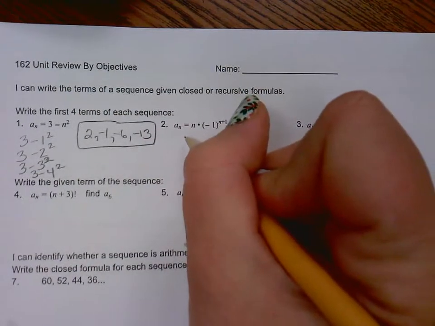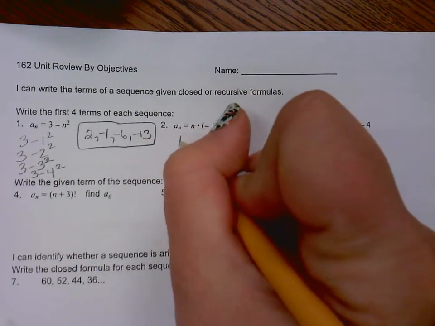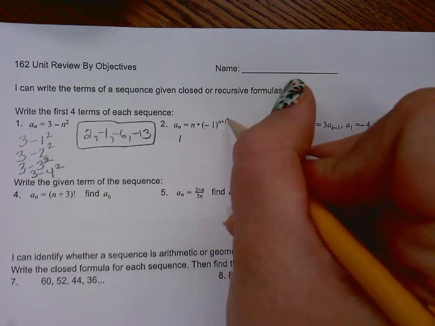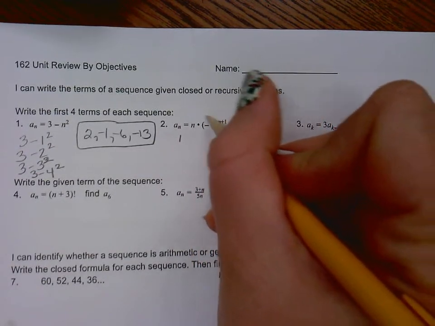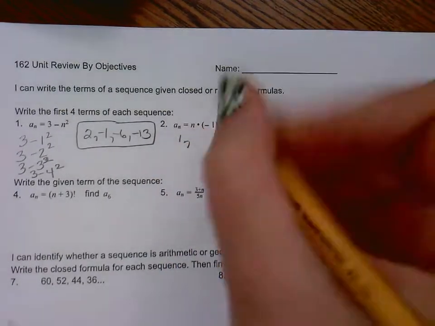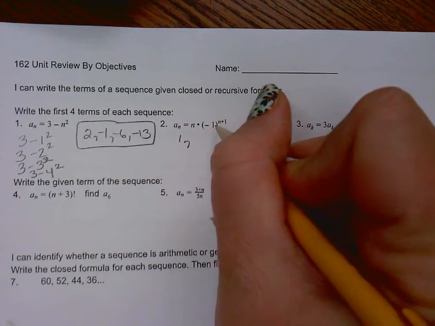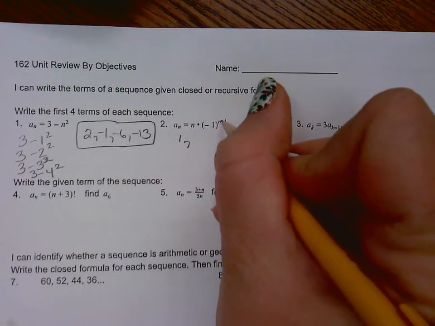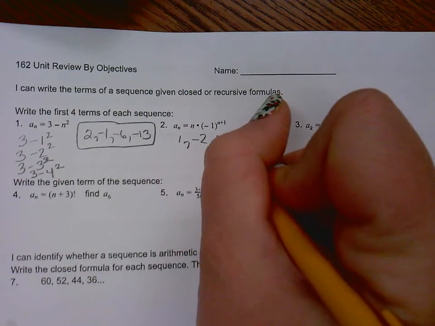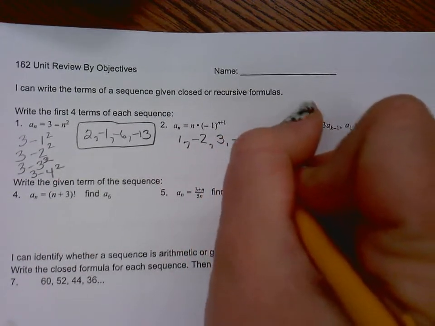So I'm plugging in 1. So 1, and then negative 1 is going to be squared, so that'd be positive 1. So then my next term is 2, but now I'm going to have negative 1 to the third power, and that would be negative 1. So negative 2, and then it's going to alternate between positive and negative.